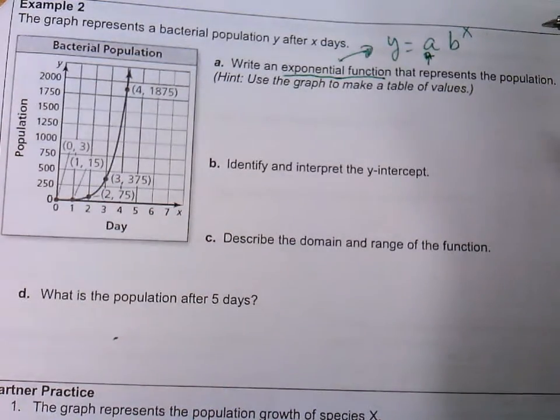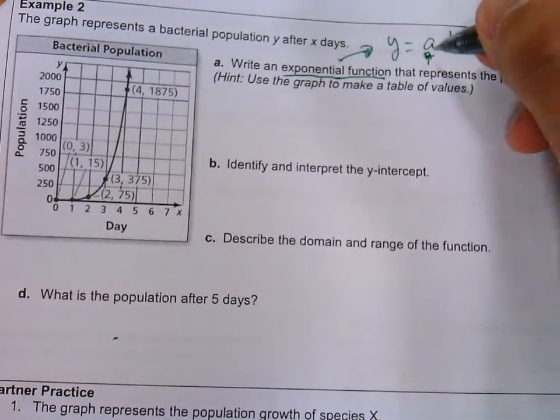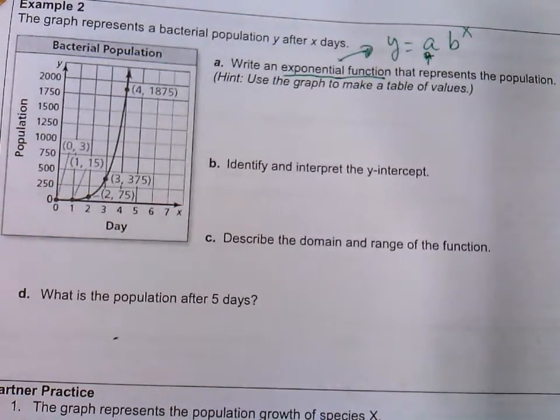And this is something that I have talked about in my previous videos. If you have not watched them, please pause this one and go back. That way you can understand what I'm talking about here. So a represents the y-intercept. Pause the video at this time and see if you can identify the y-intercept from the graph.